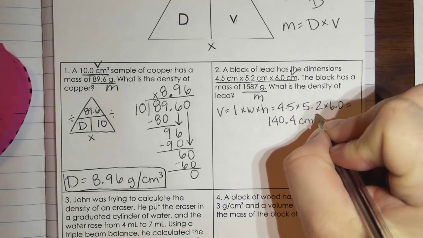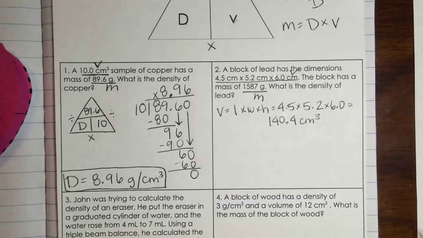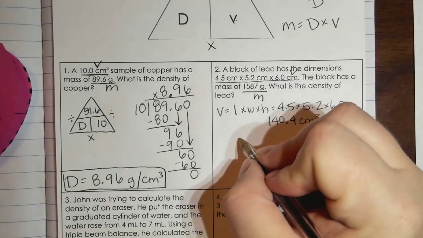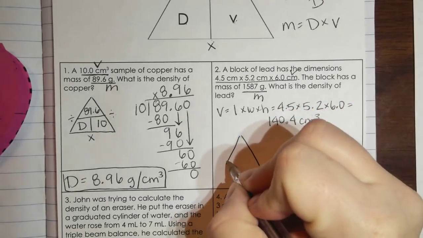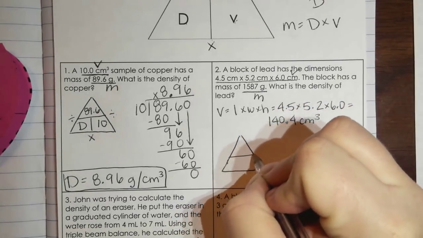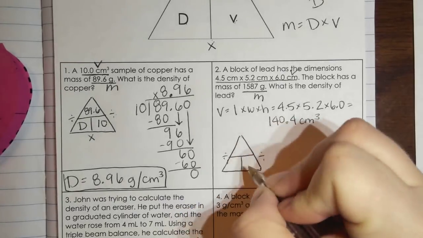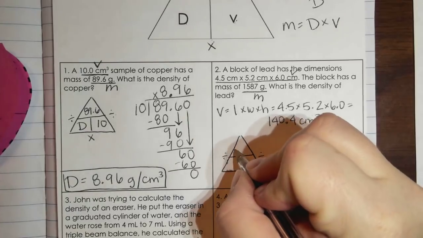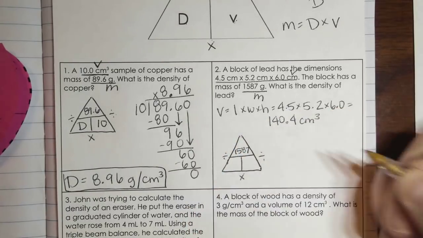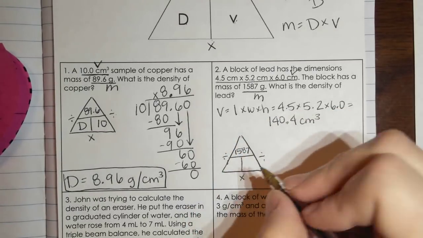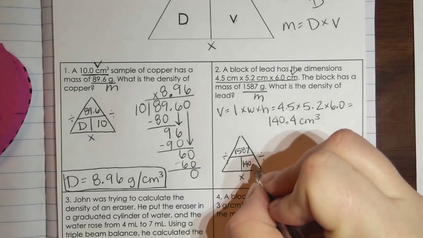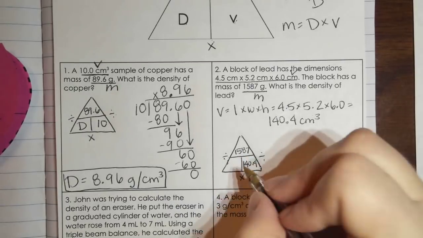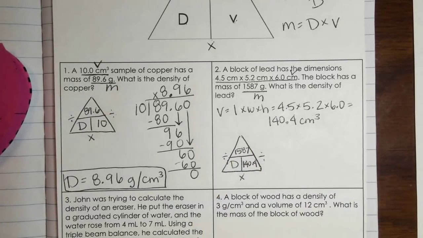140.4 centimeters cubed is my volume. So I'm going to set up my triangle. Okay, divide on the side, multiply on the bottom. My mass was 1587. My volume is 140.4, and I'm looking for density.